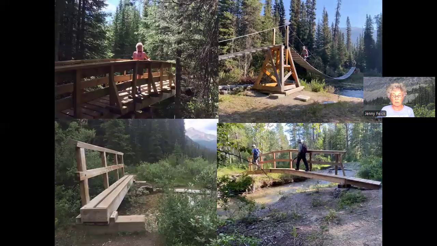It's good to know that all of the efforts and investments that the GDTA and government land management agencies have made in recent years to build bridges over watercourses along the GDT will help people prevent the spread of whirling disease.